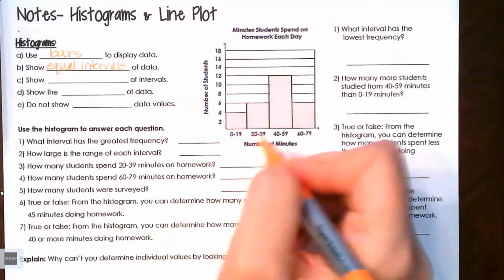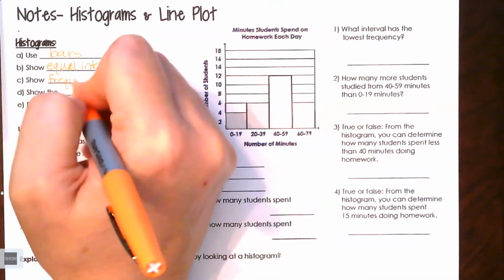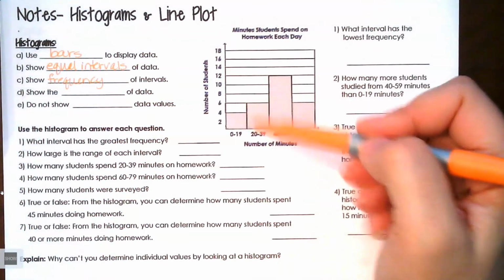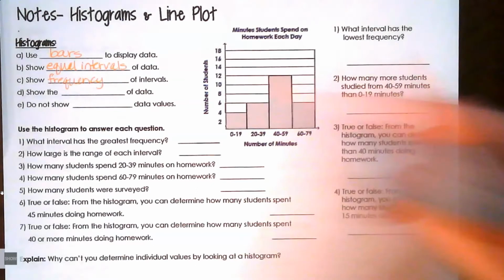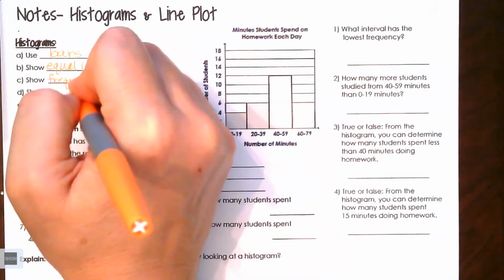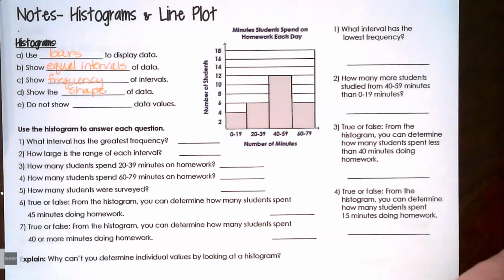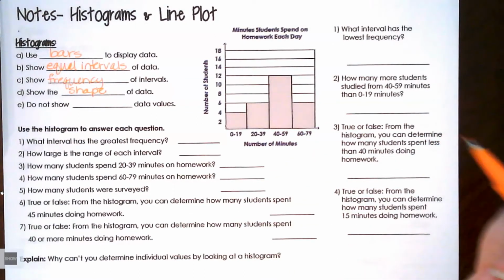Alright, the bars themselves show the frequency of the intervals, or how often they're happening. That's what frequency is. And it also shows the shape of our data. Those were the vocab that we did at the beginning of the unit, talking about peak, gap, cluster, skew, asymmetrical, and symmetrical. We can see that from this type of display.